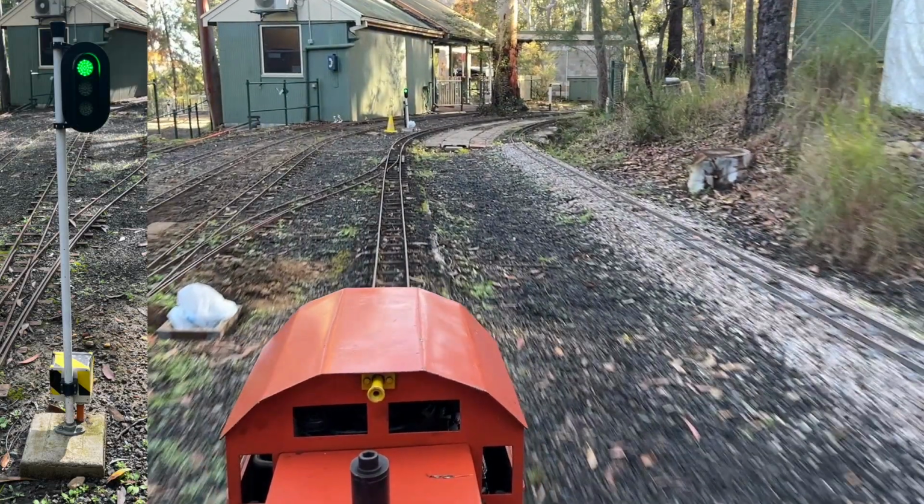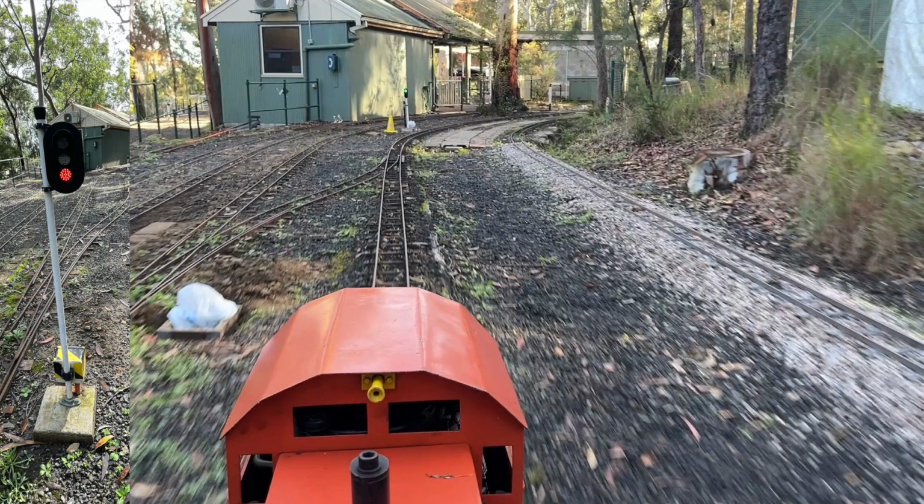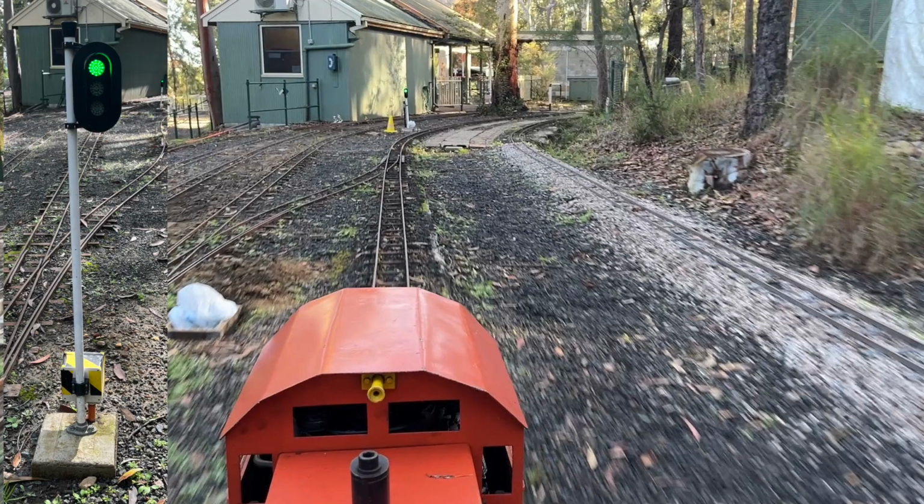This is a 4-aspect color light signal. A red aspect means stop. The train must not pass the signal. A green aspect means proceed. The line ahead is clear and the train may continue at the permitted speed.